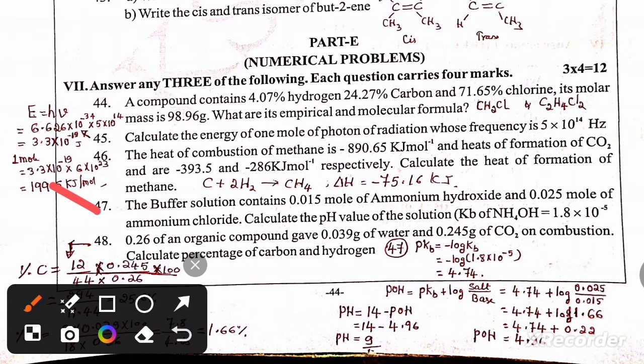47th question, buffer solution. Regarding buffer, we need to find out pKb by using the formula. They have given the Kb value. So pKb can be calculated by -log Kb. When you substitute, you will get pKb 4.37. Now we can use the Henderson equation to find out pOH. When we substitute the concentration of salt and base, we can get pOH 4.96. Then with the final formula, pH can be calculated by subtracting the pOH value from 14. We will get pH 9.